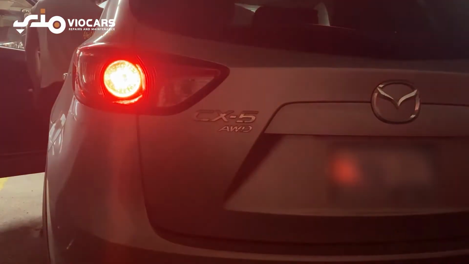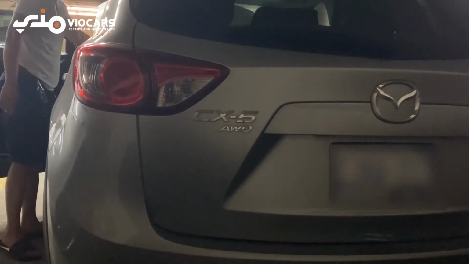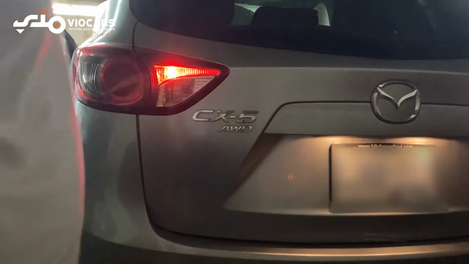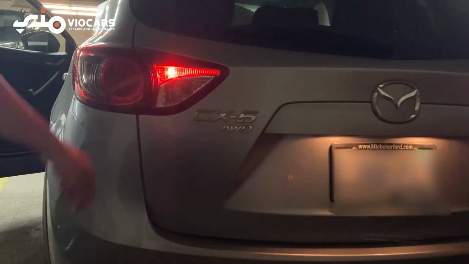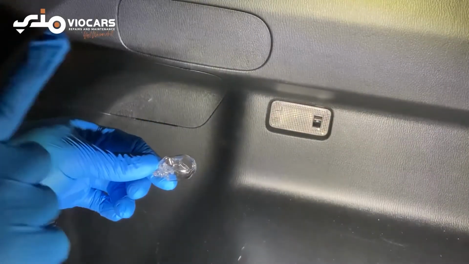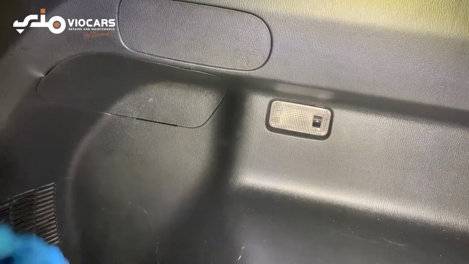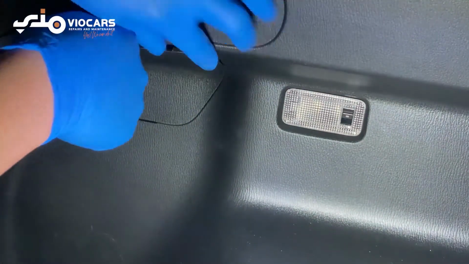Next, we'll show how to replace your busted top light bulb. In some cases, staining the bulb with skin oil can substantially shorten the life of the bulb. Handle the bulb only by its base. Using the wedge, remove the bulb electrical wire cover.